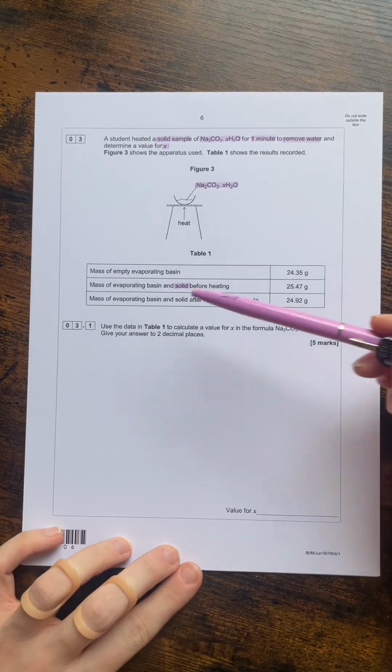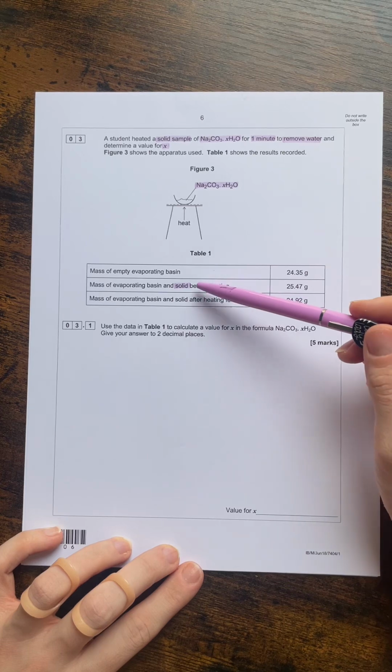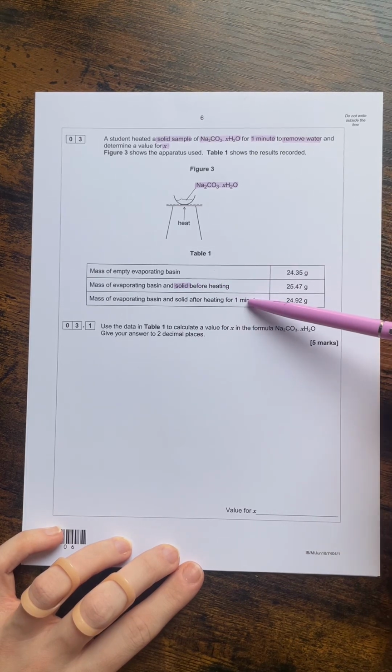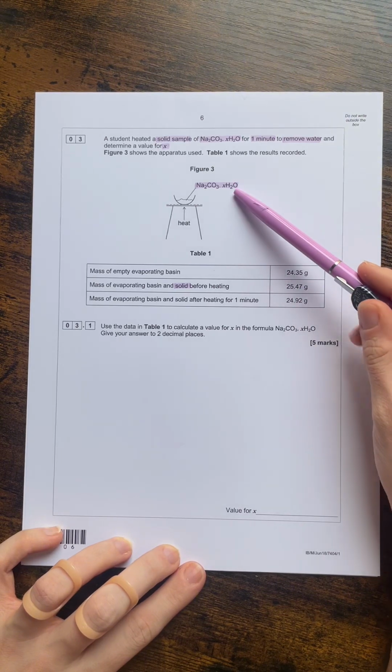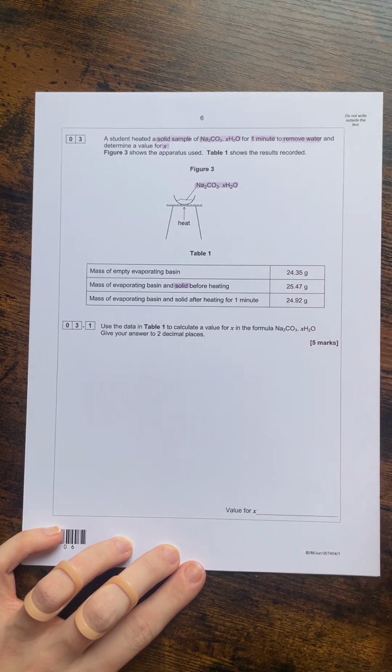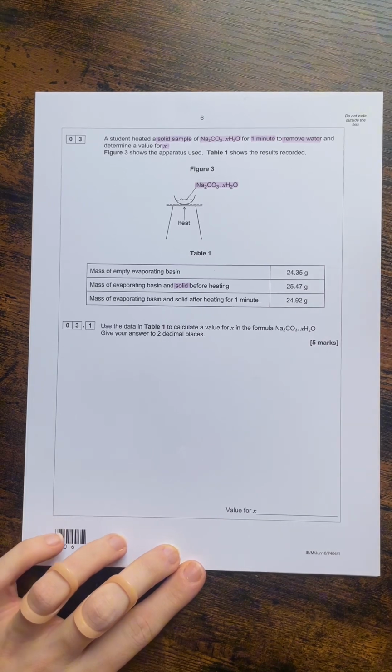Na2CO3. If we know the mass of the evaporating basin and the solid before and after heating for a minute, we're assuming that all this mass that's been lost has come from the waters of crystallization evaporating. So we can then use these two numbers to figure out the mass of the water that has been driven off here.